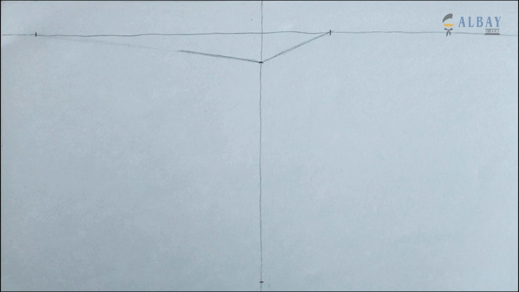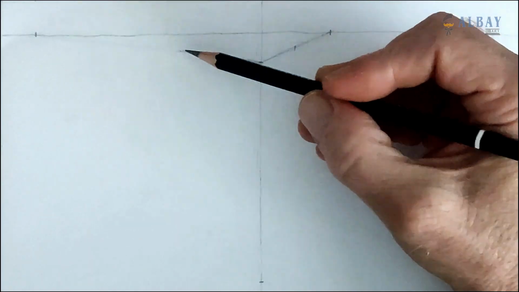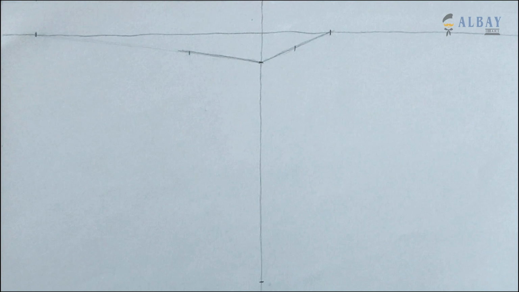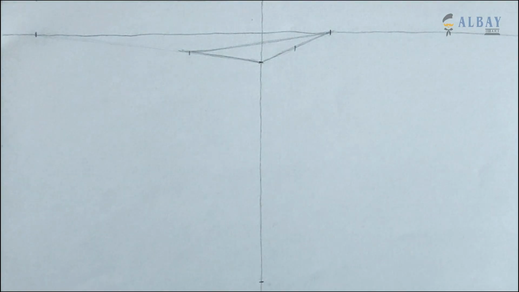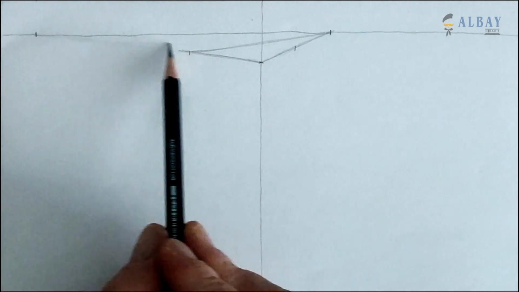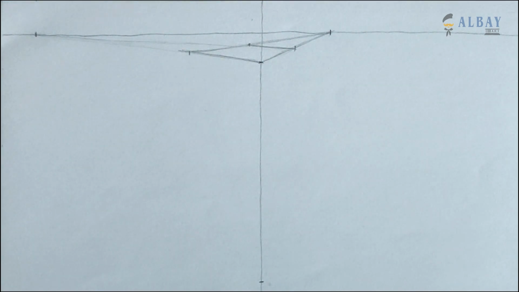The next step is to mark the right and left width of the building. That's it. Now let's draw the top of the building. I want you to watch carefully. Did you get it? Okay, we finished the top of the building. Now let's finish the sides of the building.